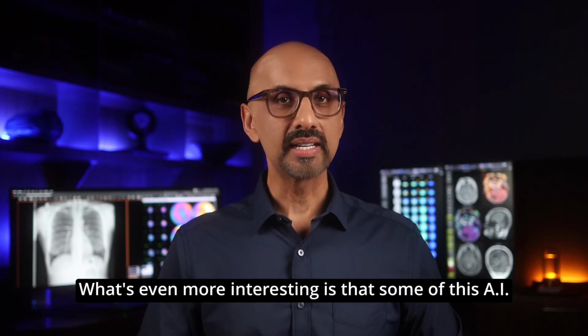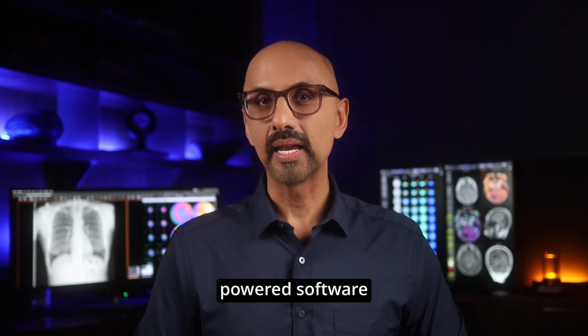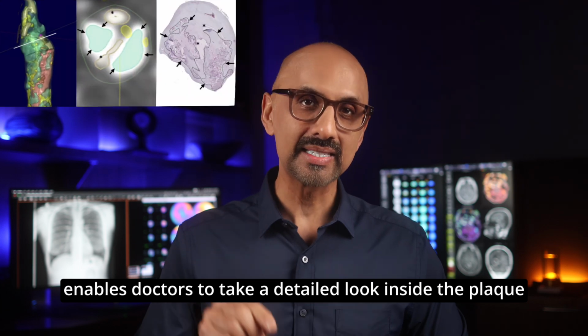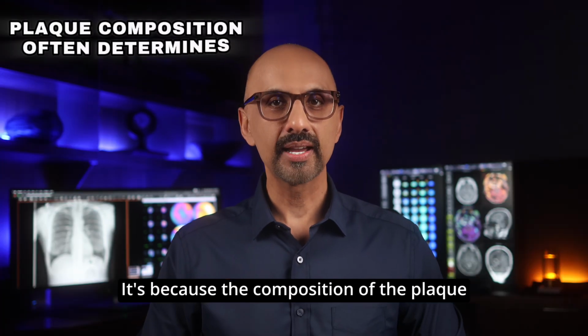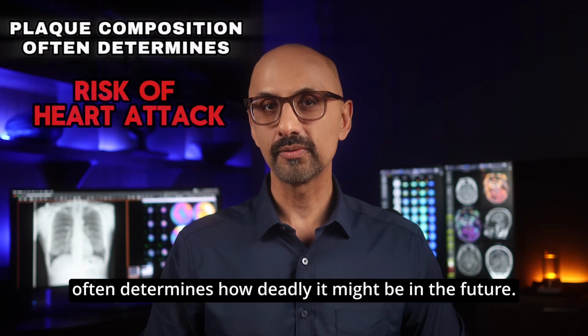But what's even more interesting is that some of this AI-powered software enables doctors to take a detailed look inside the plaque to see what it's made of. But why is that such a big deal? It's because the composition of the plaque often determines how deadly it might be in the future.